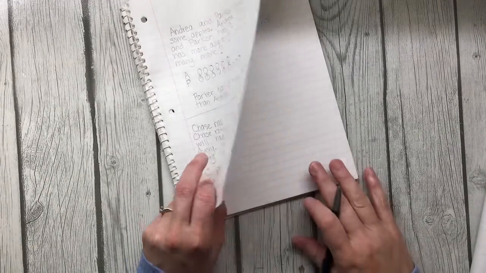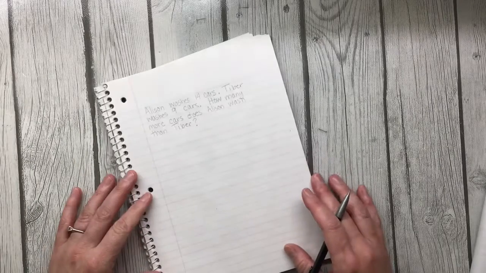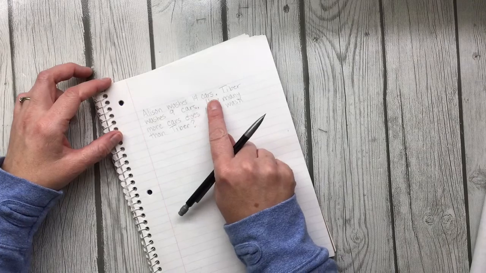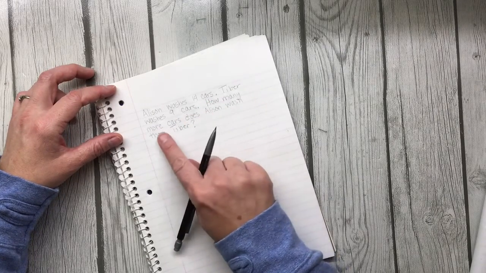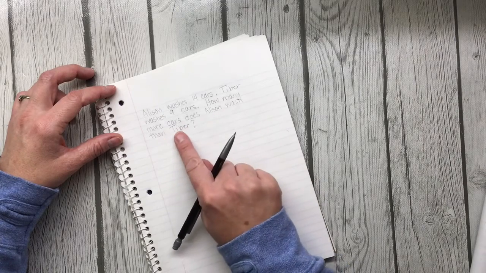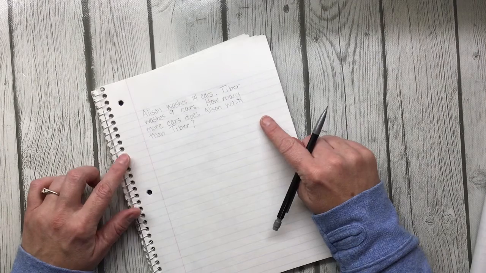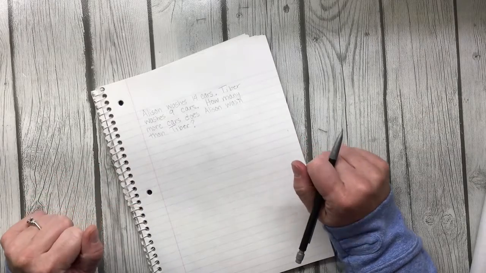All right, and let's do one more of these together. This time we've got Allison and Tiber working hard for us. It says Allison washes 14 cars. Tiber washes 9 cars. How many more cars does Allison wash than Tiber? We're going to pause right now, and I'm going to have you draw the dots for Allison and Tiber.